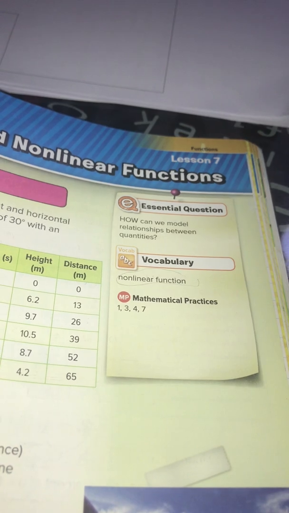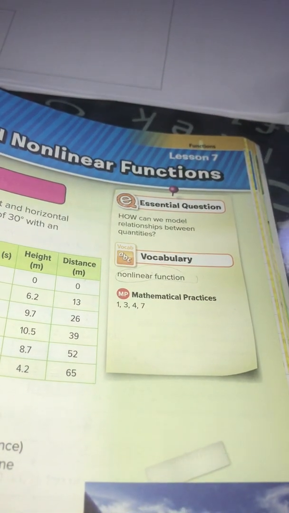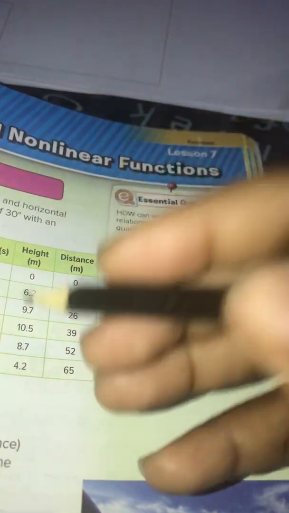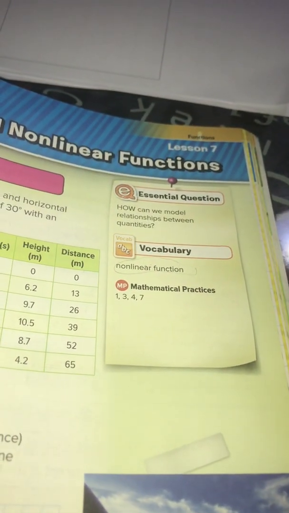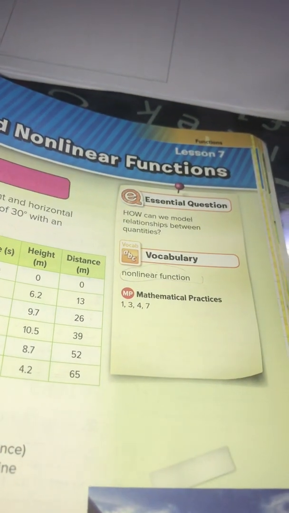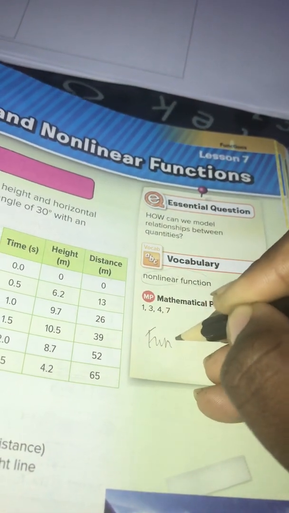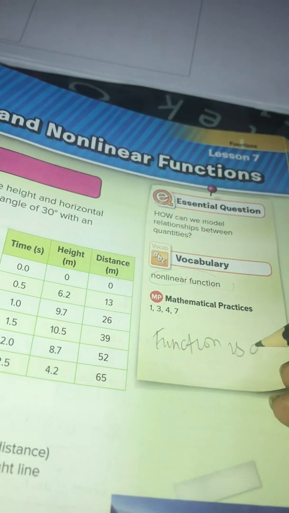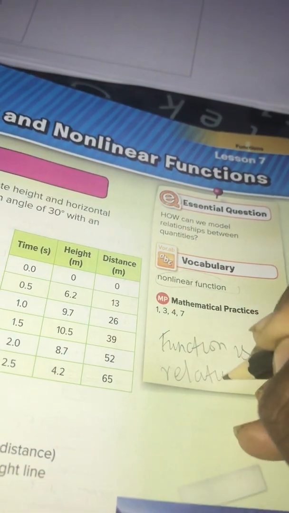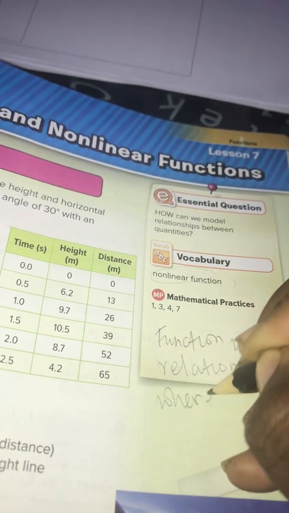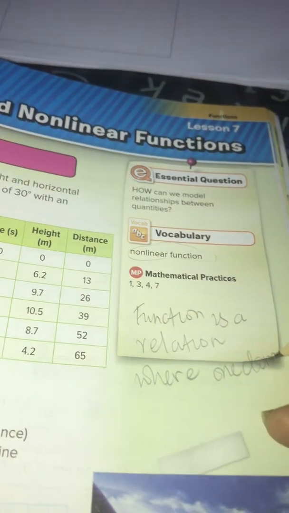An equation or a graph or a table is a function because one domain has exactly one range. That is what a function is. It is a relation where one domain has exactly one range. So that is why it is a function.